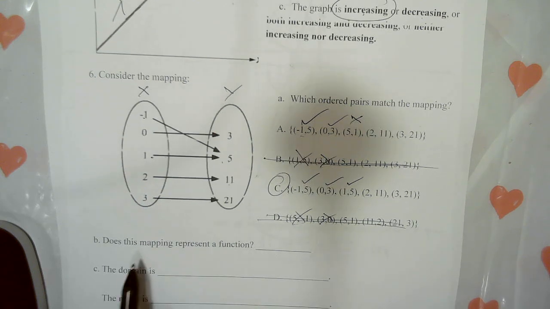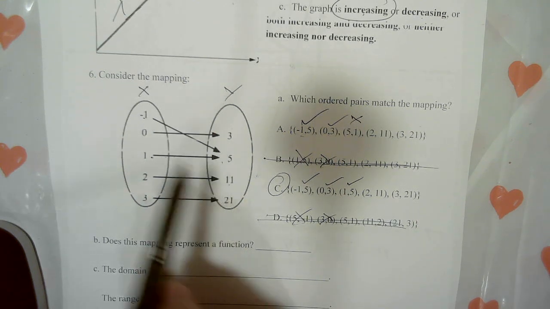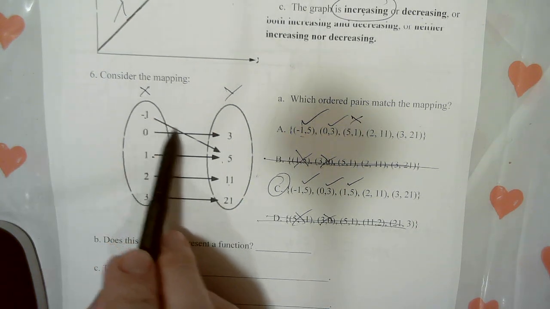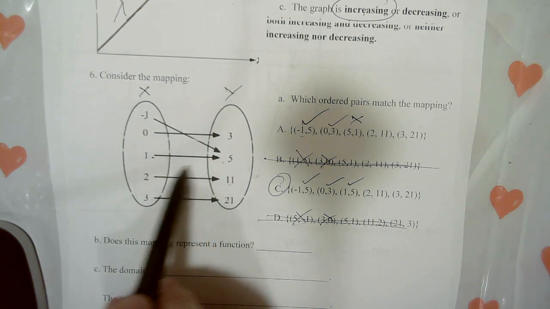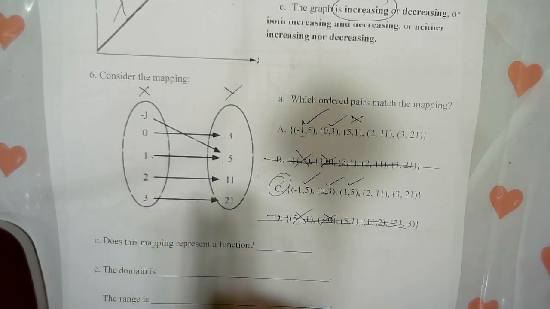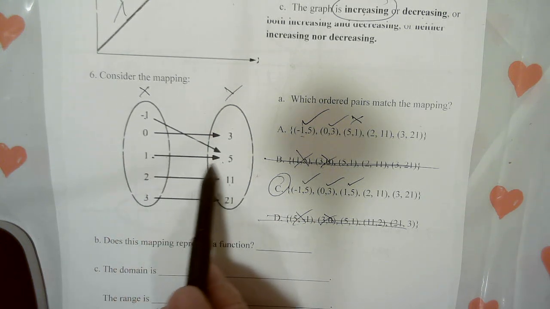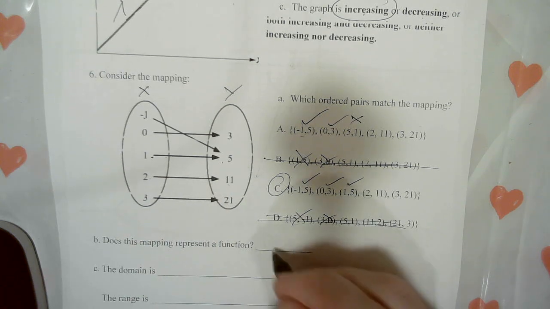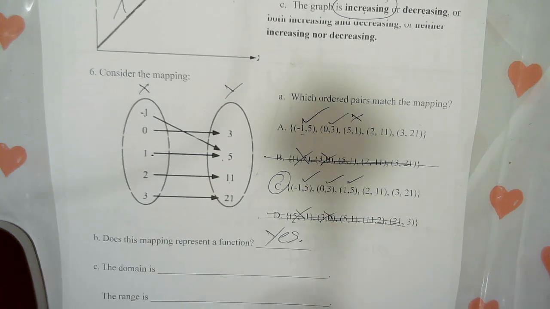Okay. Does this mapping represent a function? So remember, I'm looking at these. Does each of these inputs only go to one output? Yes. The way that it wouldn't is if I had like 2 going to 5 and 11, but it's not. So we're going to say yes.